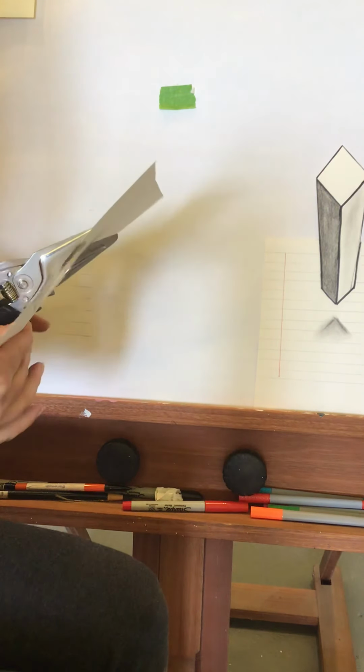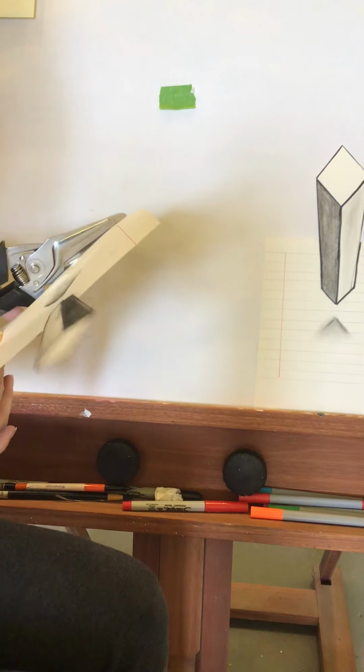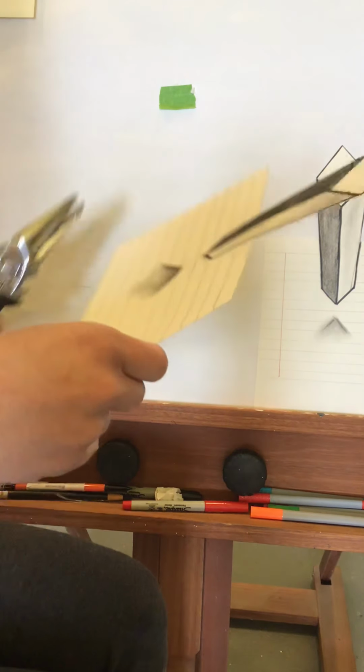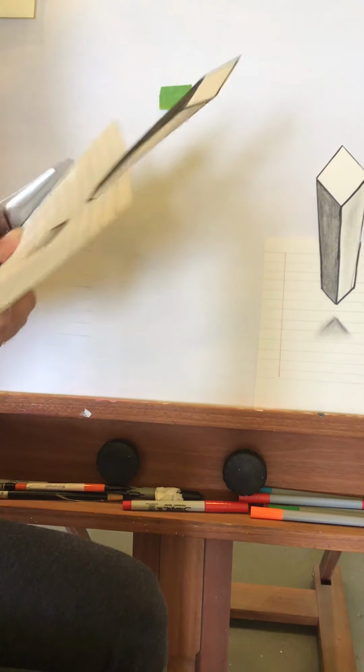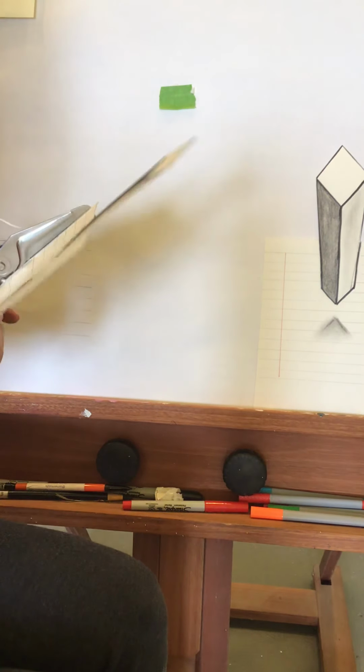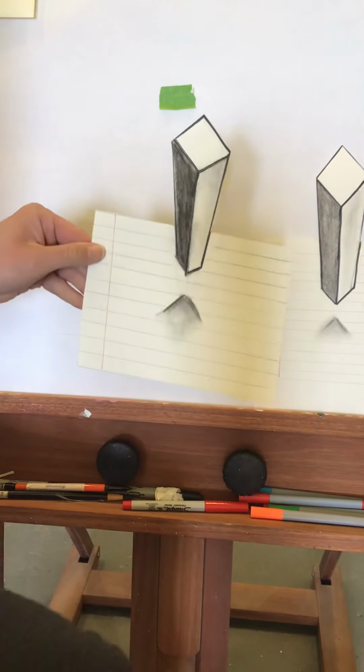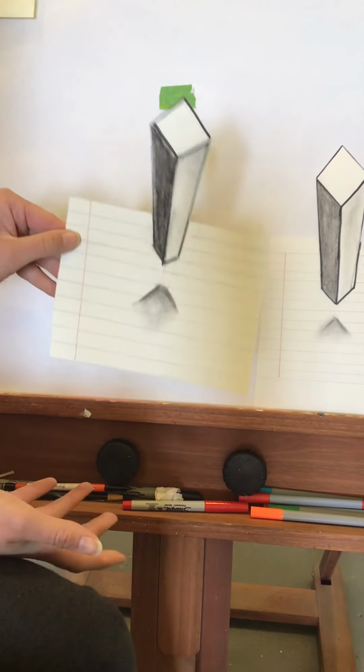And you can do this, or you could have made the lines all the way to the edge of your paper. Personal preference. Since I don't have a straight edge paper cutter at my house, you probably don't either. Sure would be nice. I just had to hand cut this. All right, so here's what we end up with.